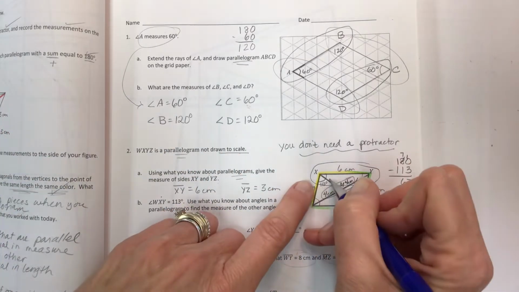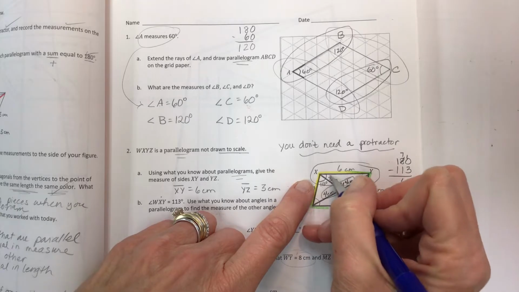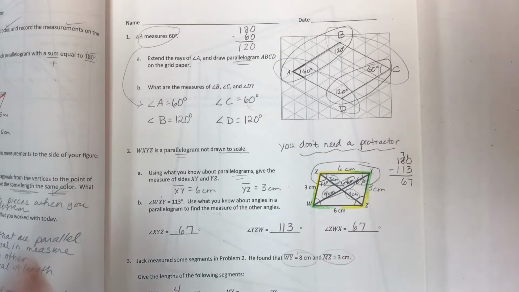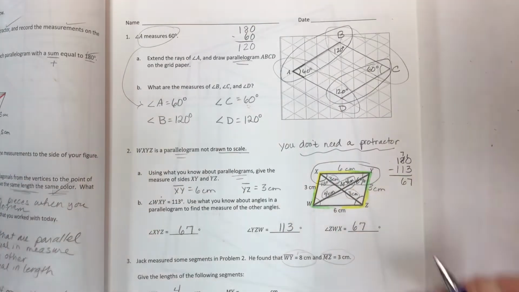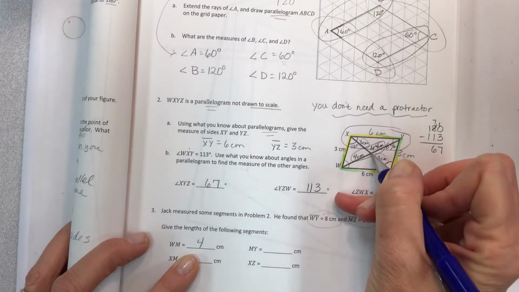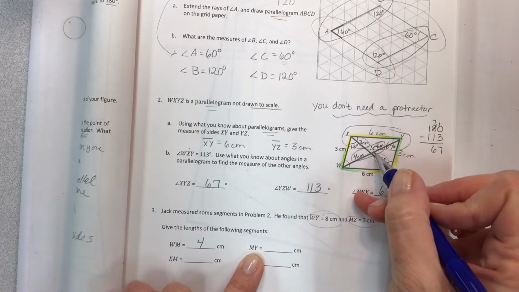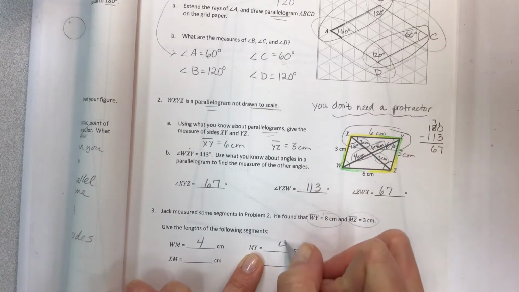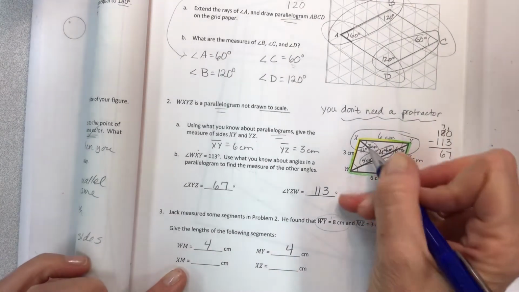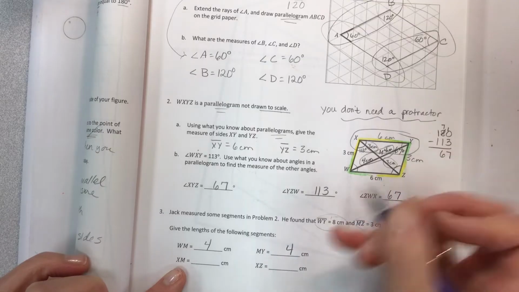If this side is 3, then this side is 3. And the two of them together would make what? Sorry, I'm getting ahead of myself. I'm so excited, let's just label it all. So going back to the problem for the bottom, WM is 4, that's here. So MY is 4, we labeled it already. And then XM, that's 3.